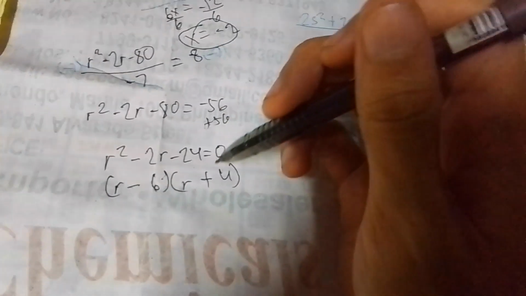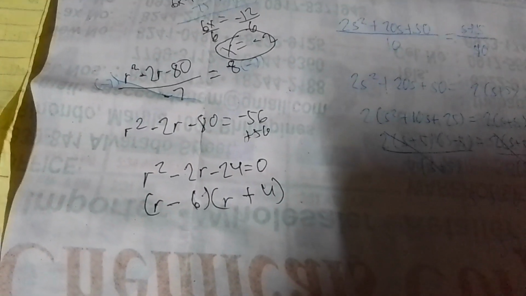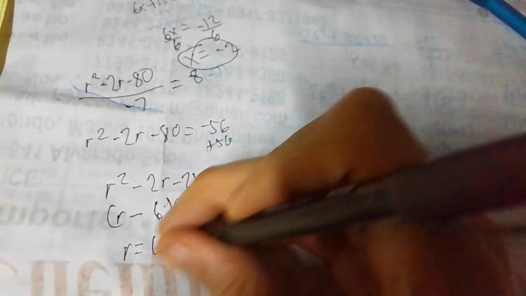To double check, r times r is r squared. Negative 6 times r, negative 6r. 4 times r, 4r. Combining like terms, you get negative 2r. Negative 6 times 4 equals negative 24. Now we have two solutions. It's either r is equivalent to positive 6 or r is equivalent to negative 4. Now check your answer.